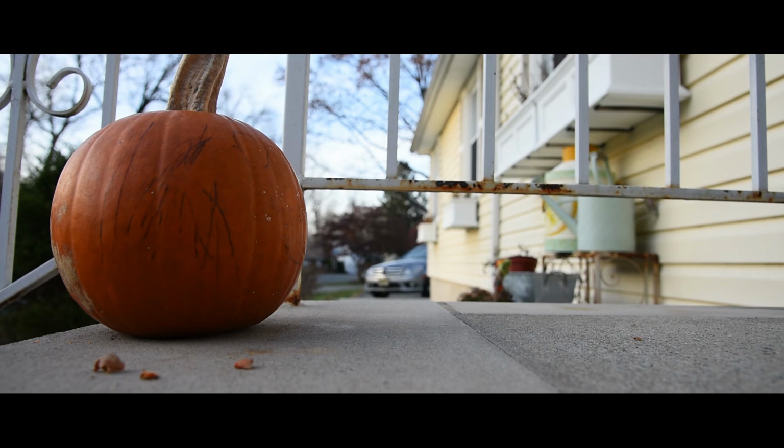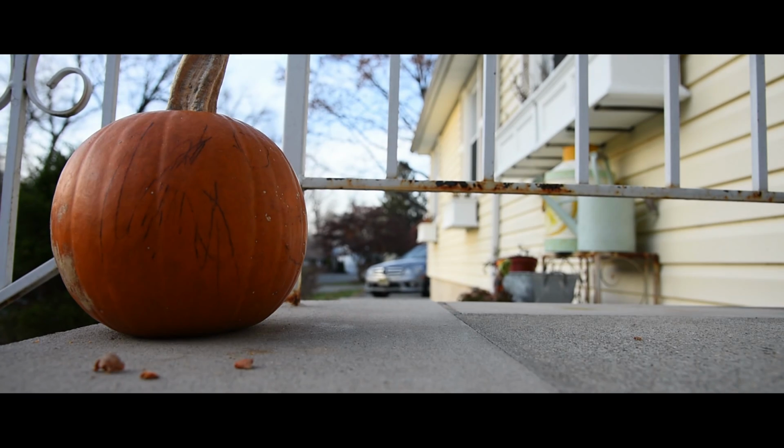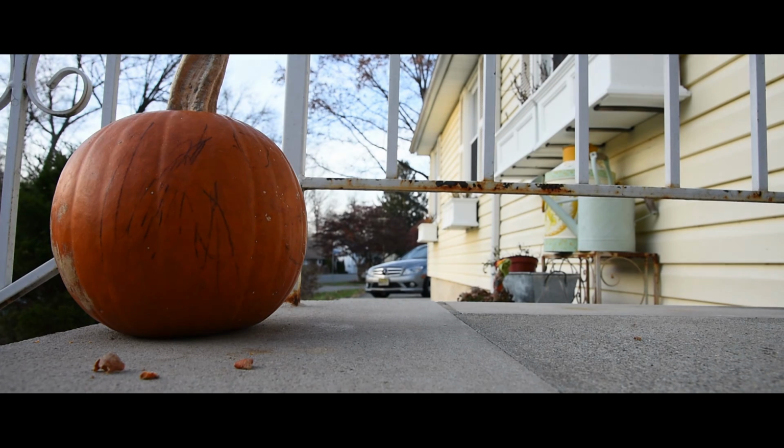So we're at 6.3 now. Let's open it up and see if we can bring in some more light. So 5.6, that just went to f4. Now we're at f4, so we're bottoming out on the 24 to 120. So let's shut it down and watch the darkness ensue. f4, 4.5, 5, 5.6, 6.3, 7.1, 8, 9, f10, f11, 13, f14, f16, f18, f20.